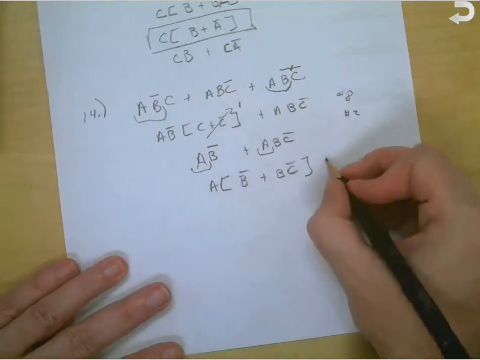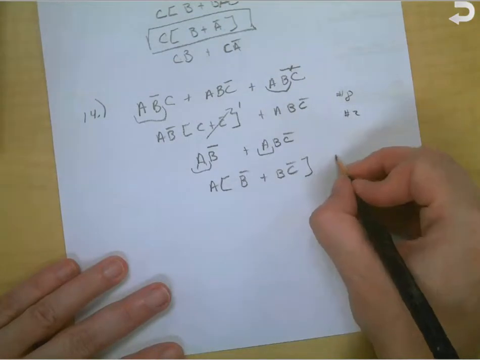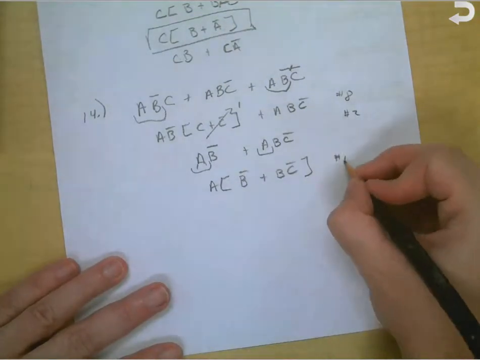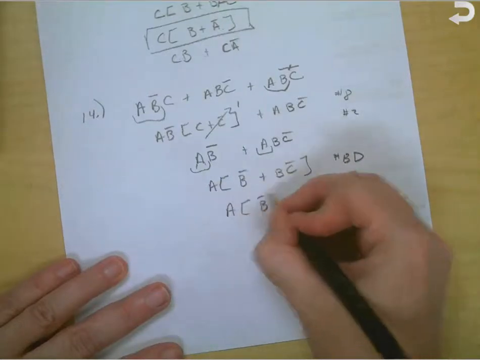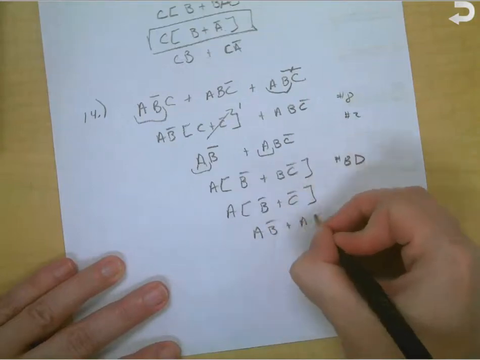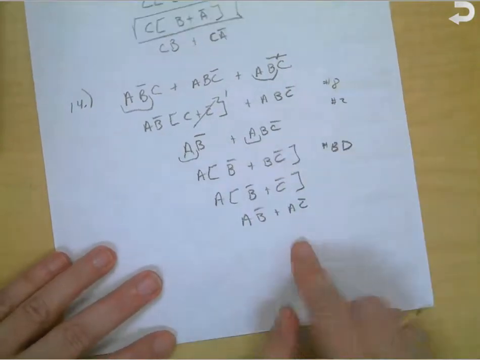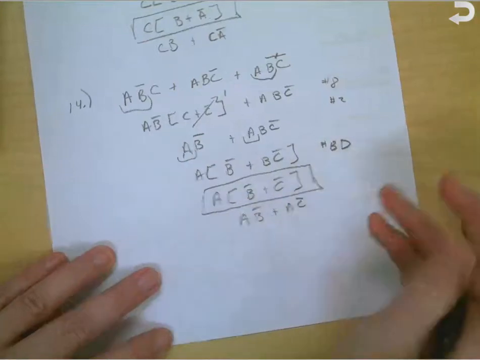That is rule number 13D. And that means it's A, B naught, or C naught. I remultiply through. I see there's no other simplification I can do, so I would go back right here, and this is my simplest term.